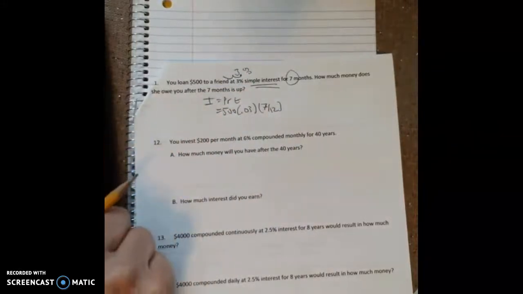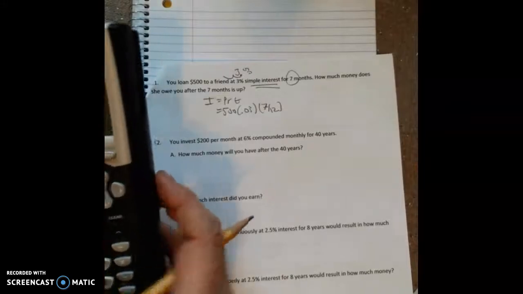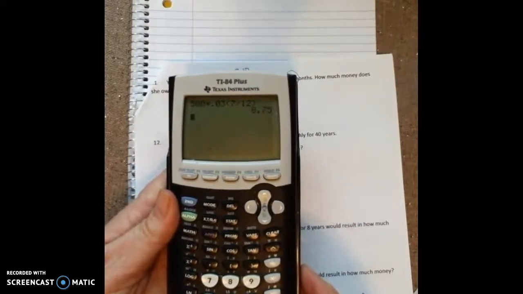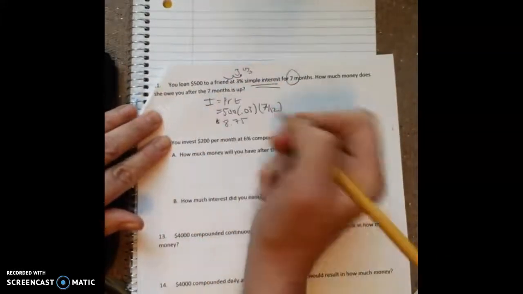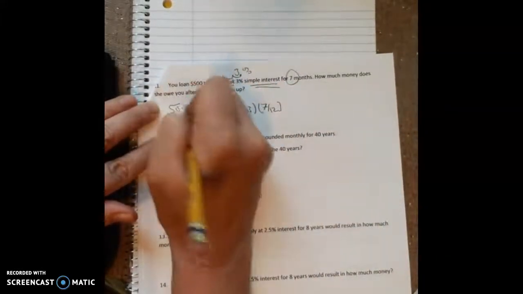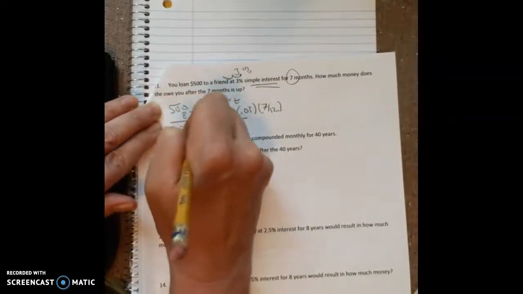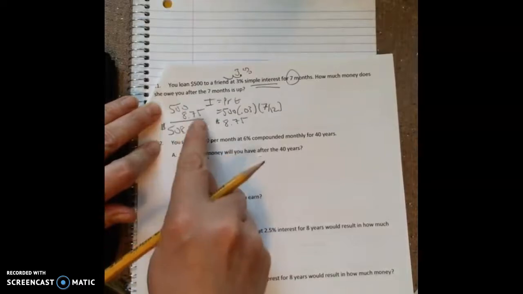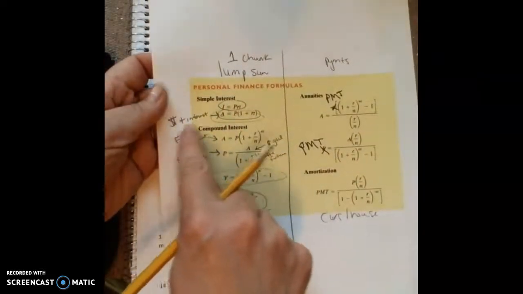So on my calculator, I'm just going to type this in. And with fractions, I always put them in parentheses, always. Otherwise order of operations is going to get screwed up. All right, $8.75. Now, that's just the interest. So if they're going to pay you back, $508.75, and that would be what they owe you, because I'm taking the original amount that they borrowed plus the interest. Now, if you want to, you can use that other formula, and it's going to figure out the future value for you.